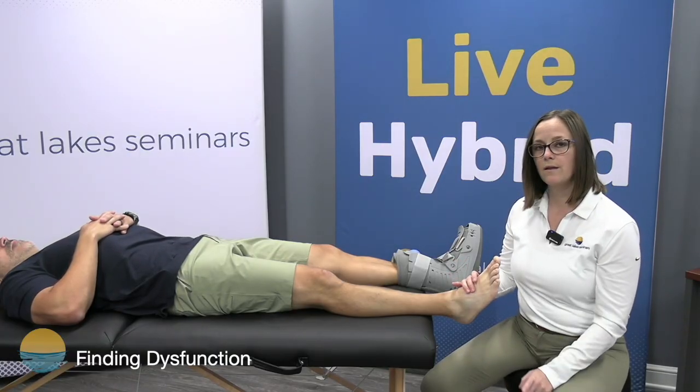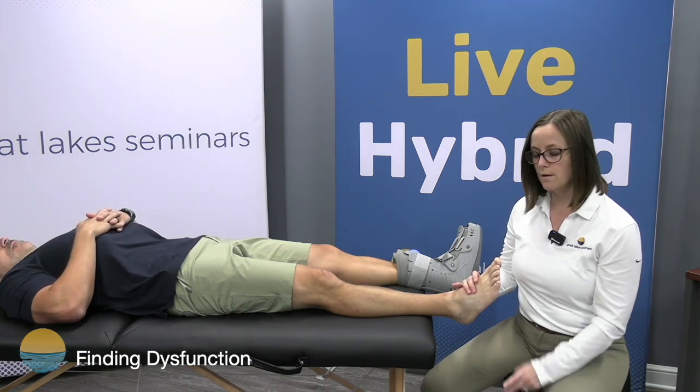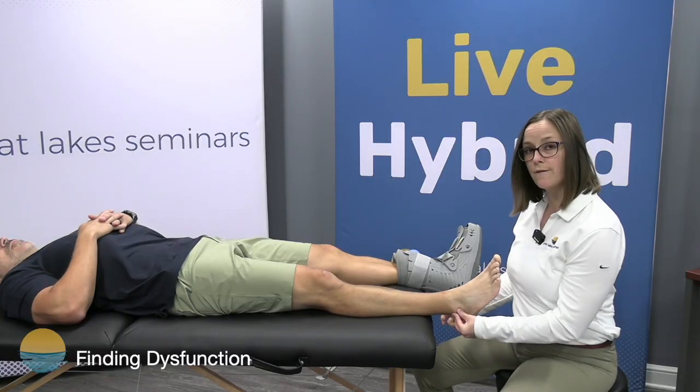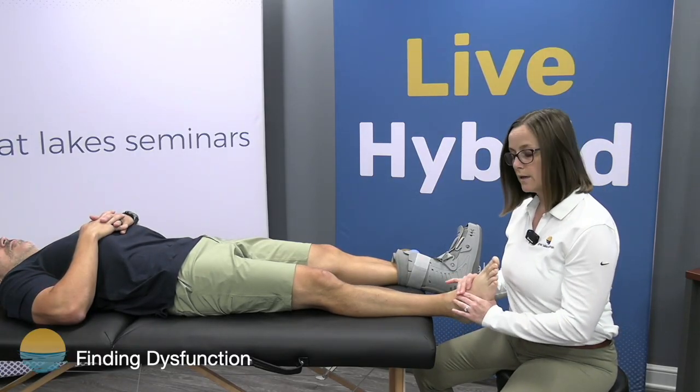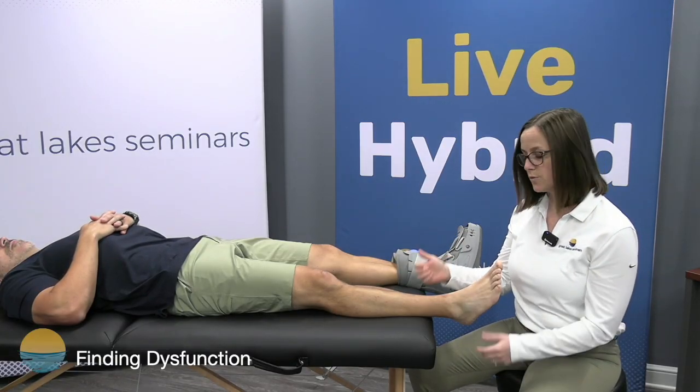One of the things I wanted to highlight, though, is why we start with one of the joints before the other. So we actually start by mobilizing the distal tib-fib joint first before we mobilize the talocrural joint. And it comes down to just anatomy and just order of operations of how things move.